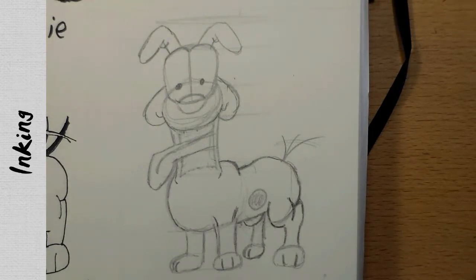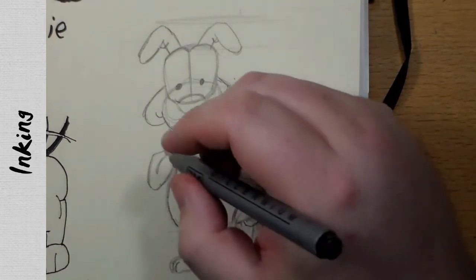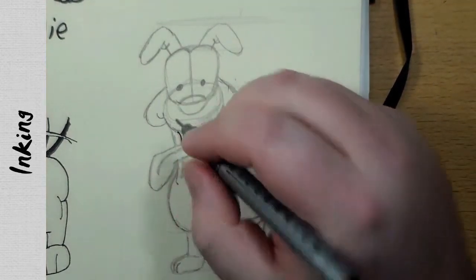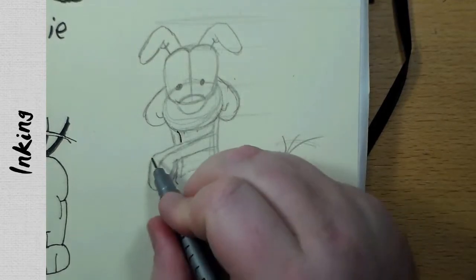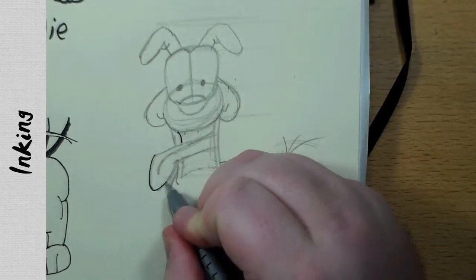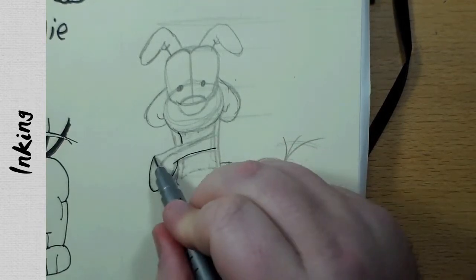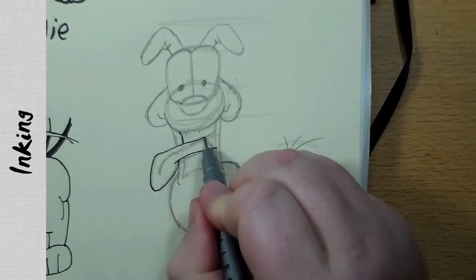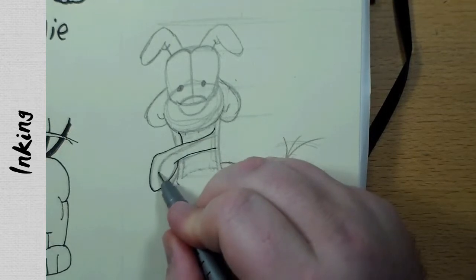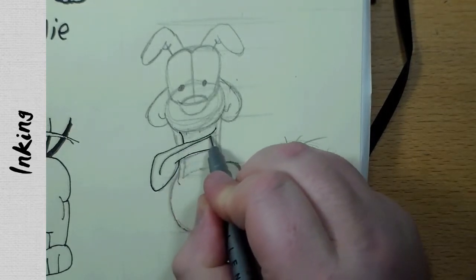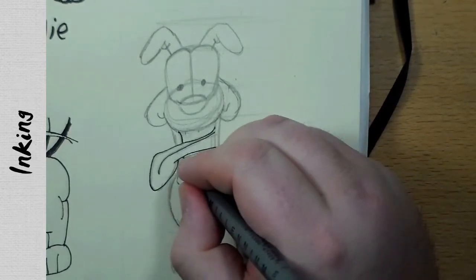Okay, today I am going to be using my Zig Millennium 05 again, and I'm going to start with his mouth because that is the biggest thing on Odie. And I want to make sure I get it right.